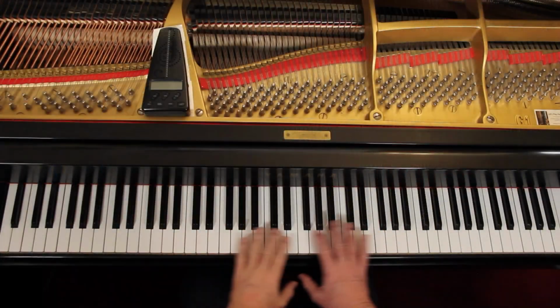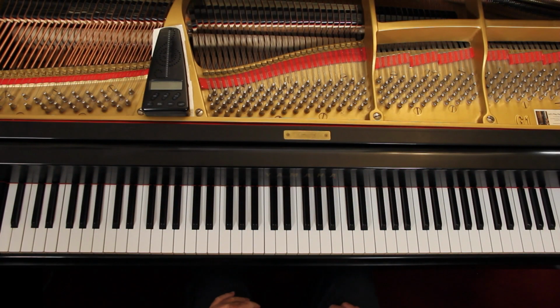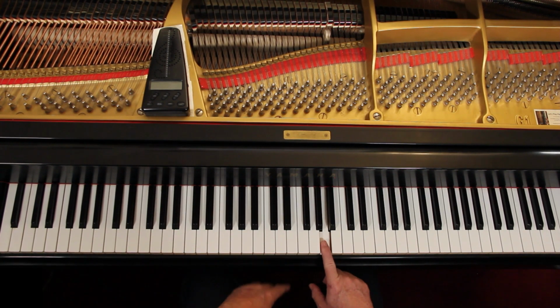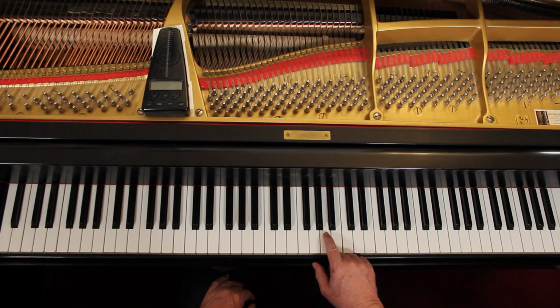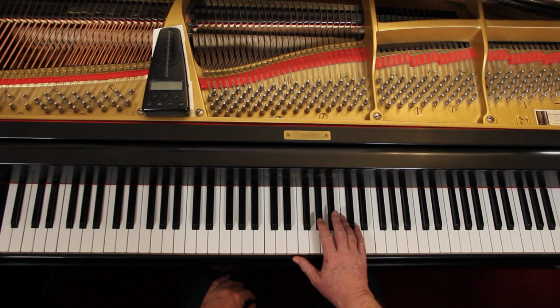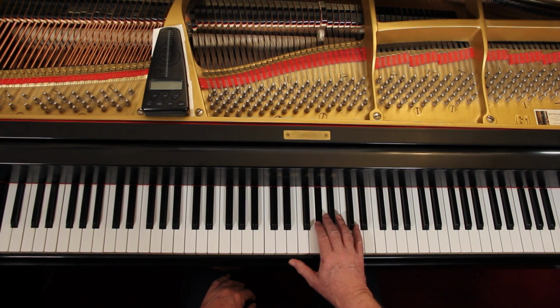So forget the music for a little bit. Let's just play around with the keyboard. If I have an A, any A, doesn't matter, and I want an A flat, I go down one key, white or black, this one. So that is an A flat.